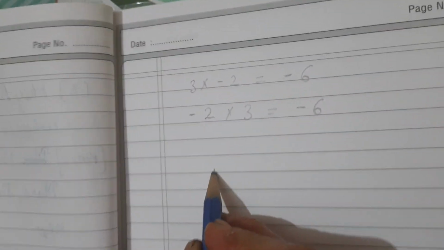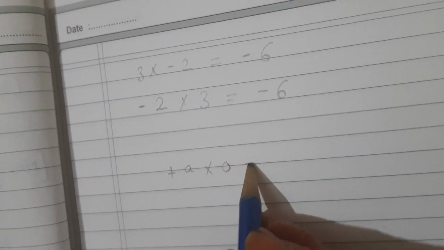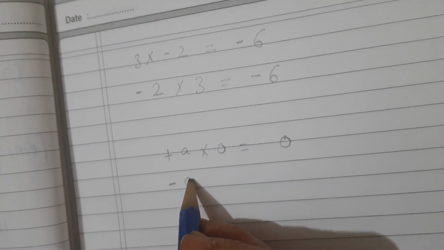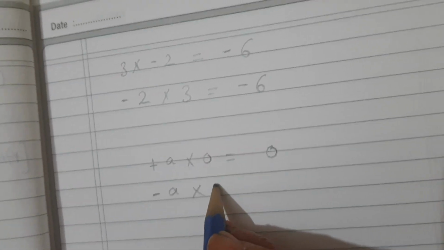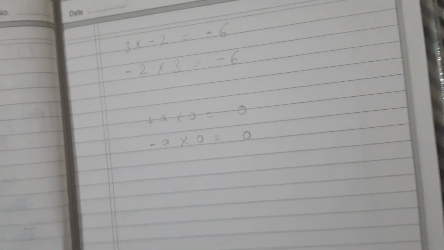The next property is whenever we multiply an integer, no matter whether it is a positive integer or a negative integer, by 0, the product is always 0. That is, say there is an integer plus a. If I multiply it with 0, I get 0. If I put a negative sign before the same integer and again multiply it with 0, the product is again 0.